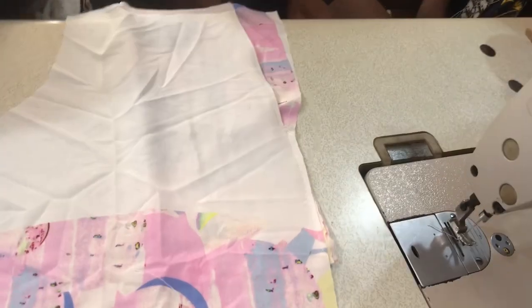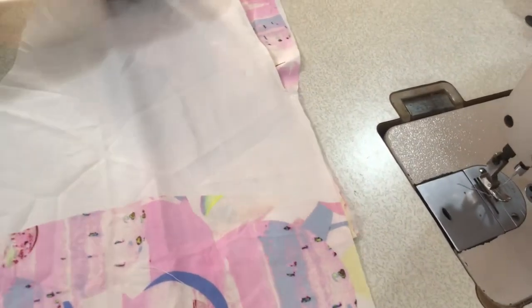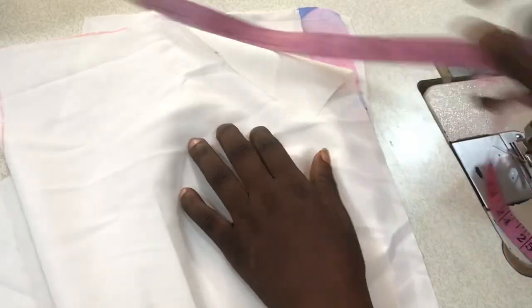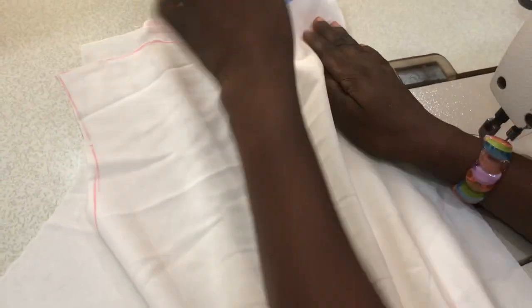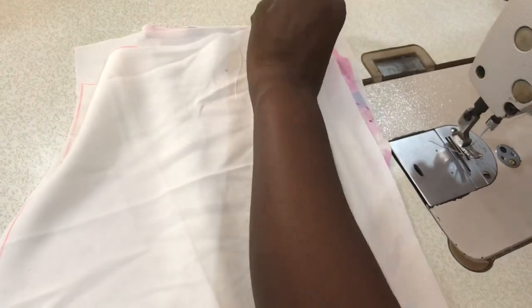Now, the next thing you're going to do is to place the back body. You know we have 4 pieces, 2 front, 2 back. So the next thing is to place the back body on the front body that we just did, and just sew it straight down. Here you go, just sew it straight.